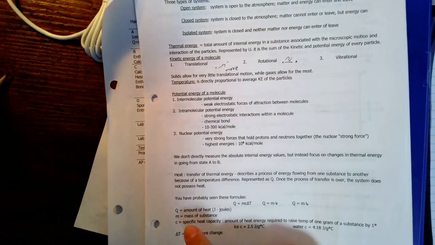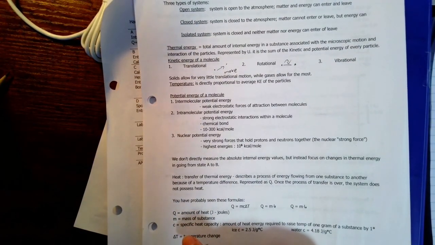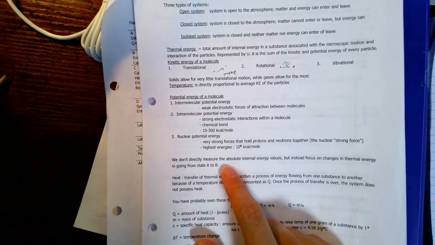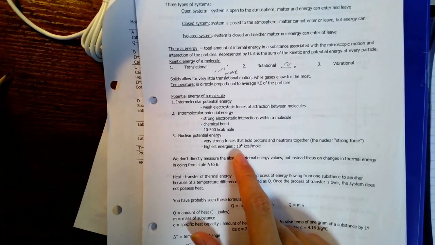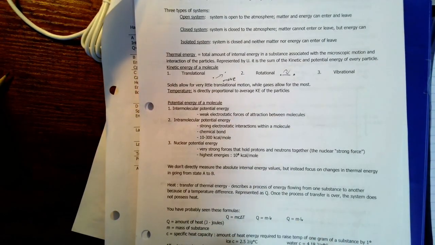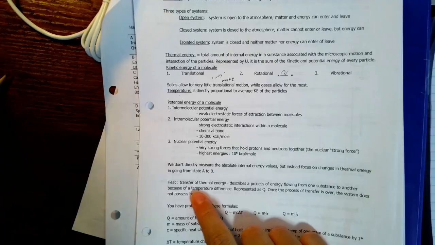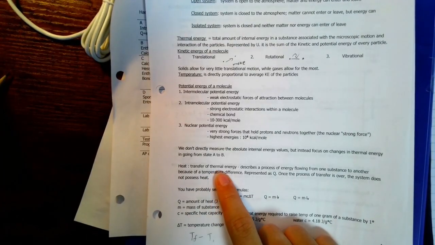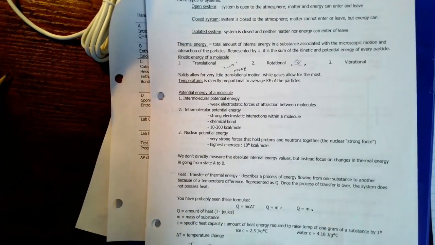Okay, so what's going to be important is that we are not going to calculate the thermal energy directly. We're just going to find the net change before and after the chemical reaction, and the transfer of energy.